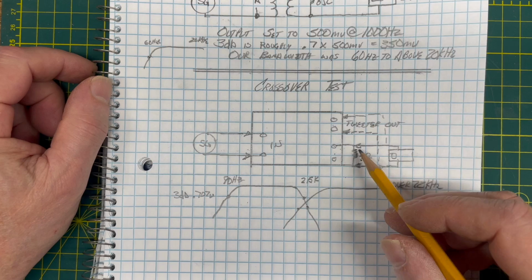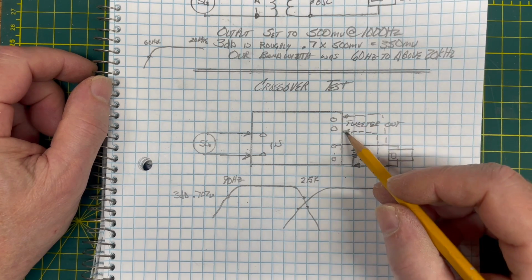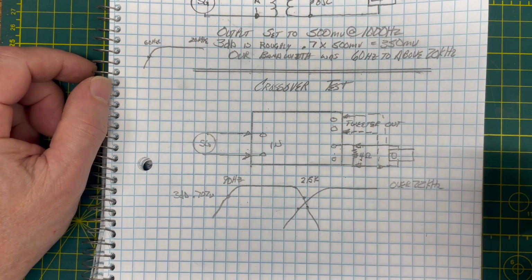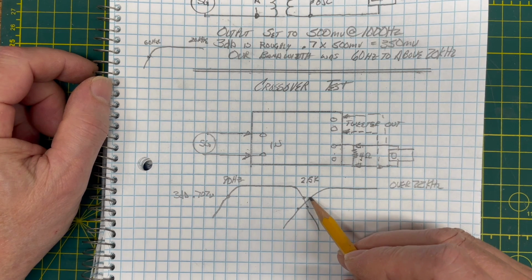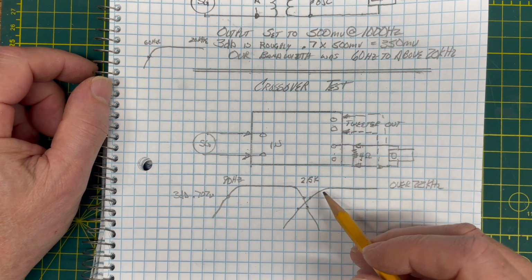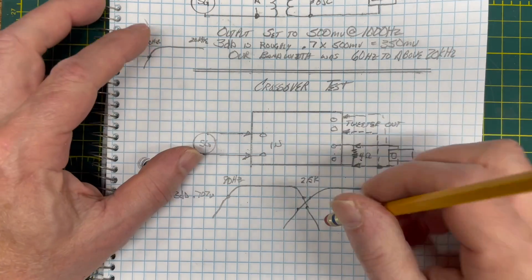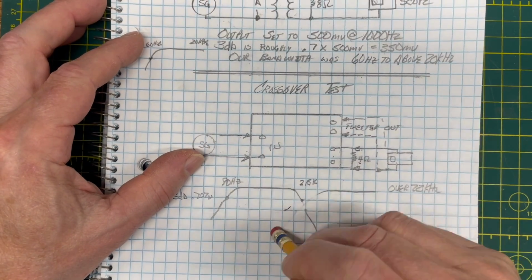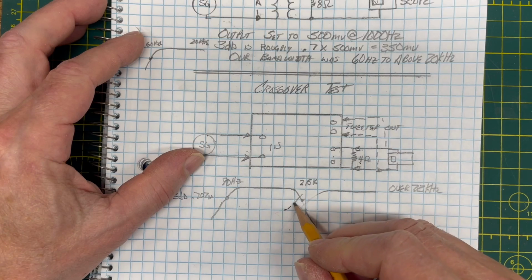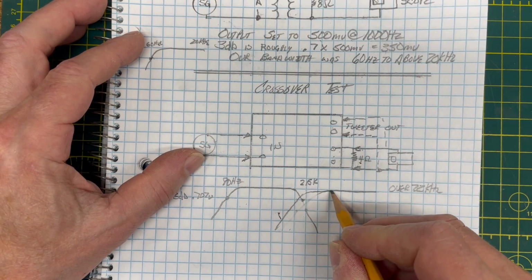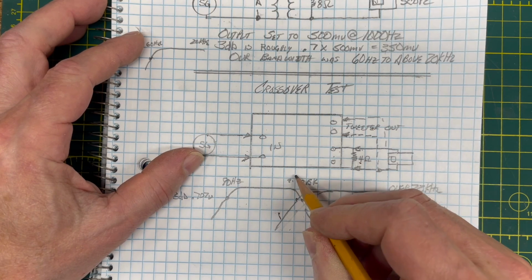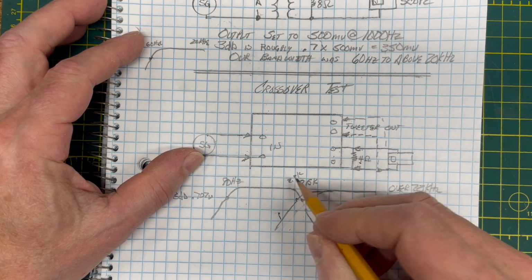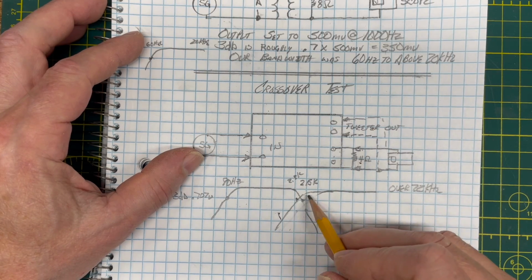Then we went over and moved the scope up to the tweeter. And we picked up the 3 dB point at about 2.3 kilohertz, which would be about right there.